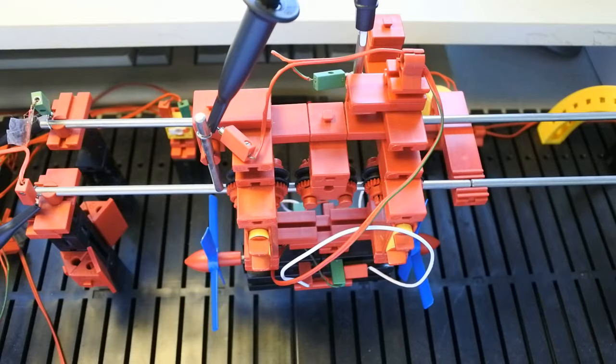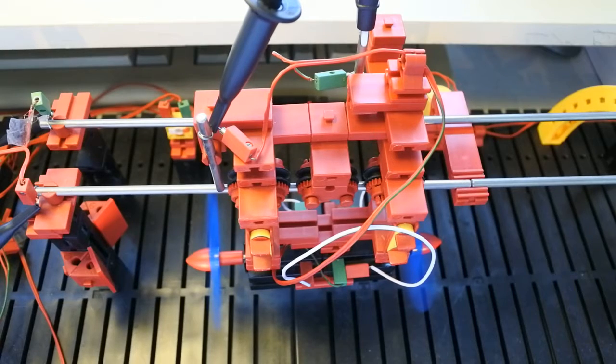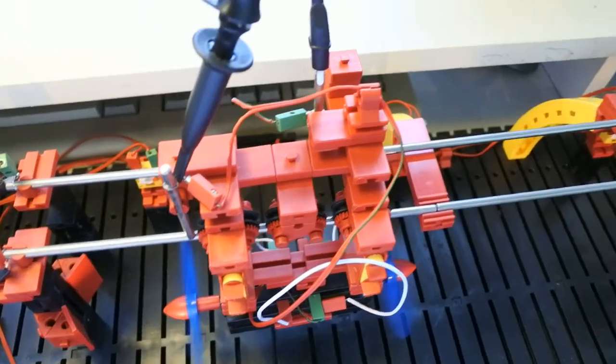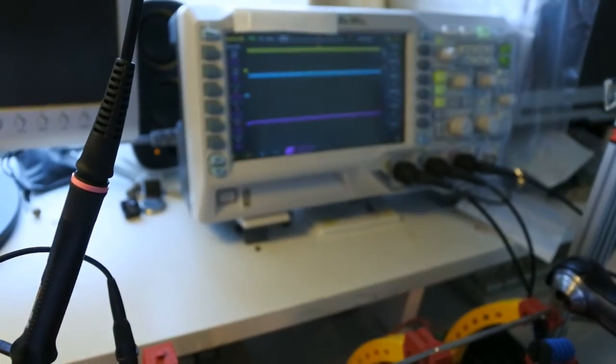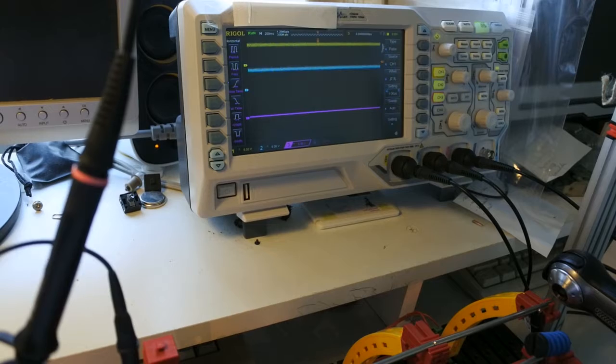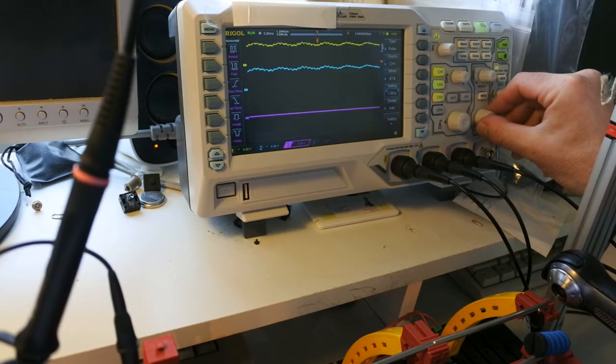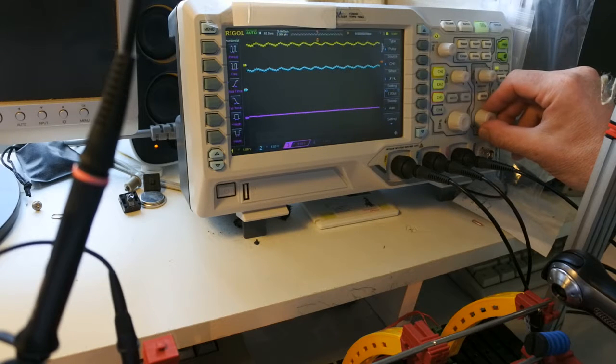So let me first start the software, which fortunately runs, and then right here you can see that this is not exactly what I like to see.